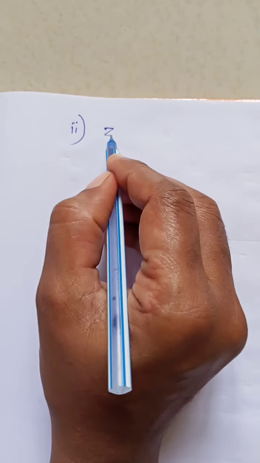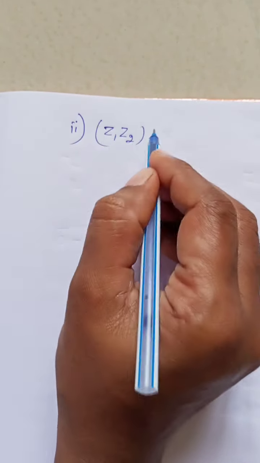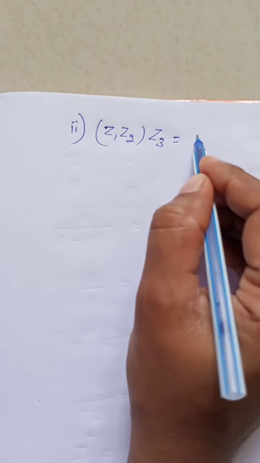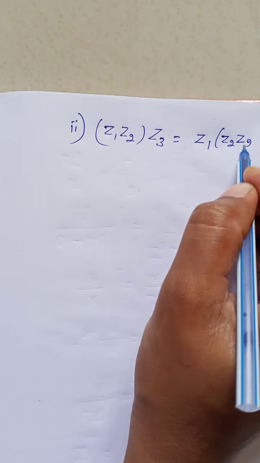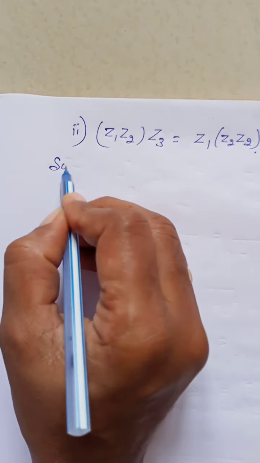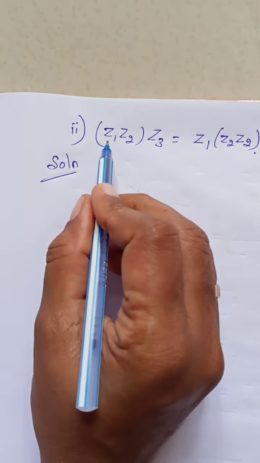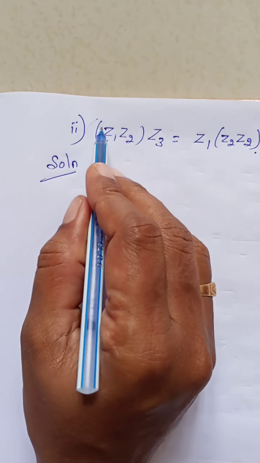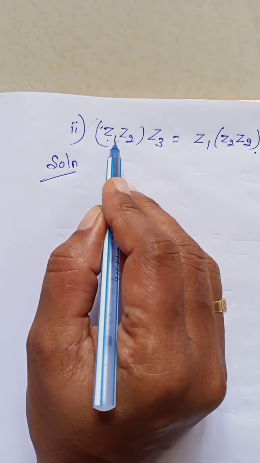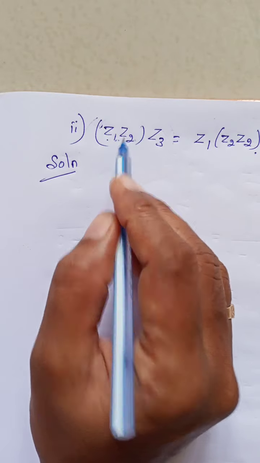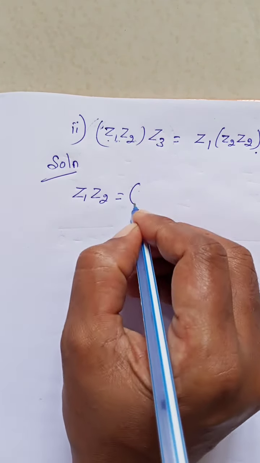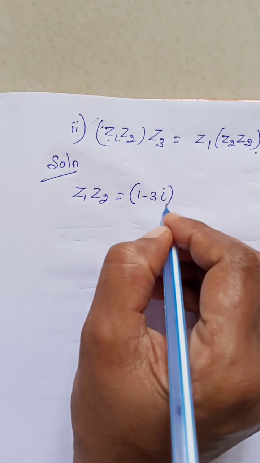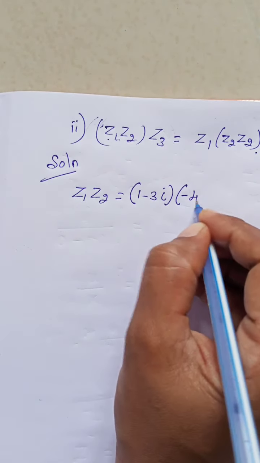Subdivision 2: (Z1 Z2) into Z3 is equal to Z1 into (Z2 Z3). Solution: to find the left hand side, we first multiply Z1 into Z2. Z1 is 1 minus 3i into Z2 minus 4i.